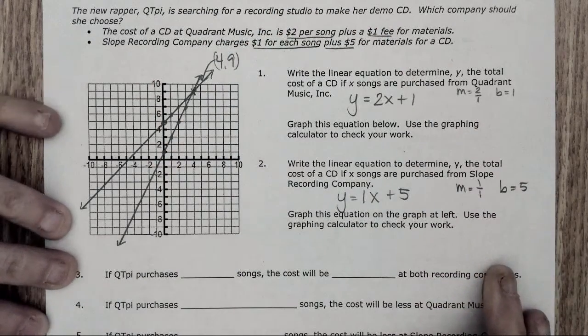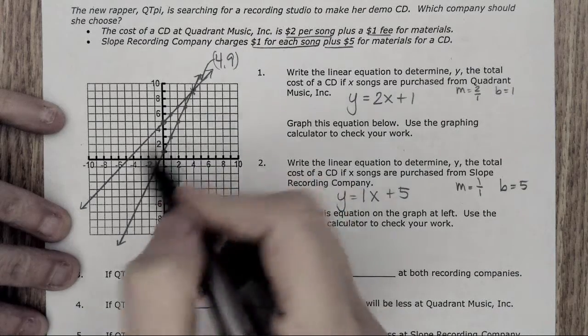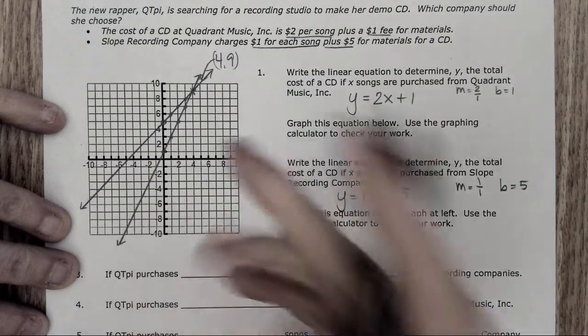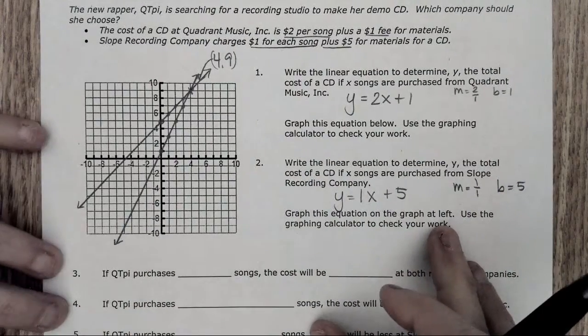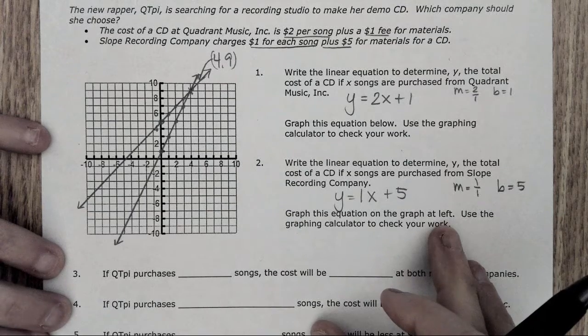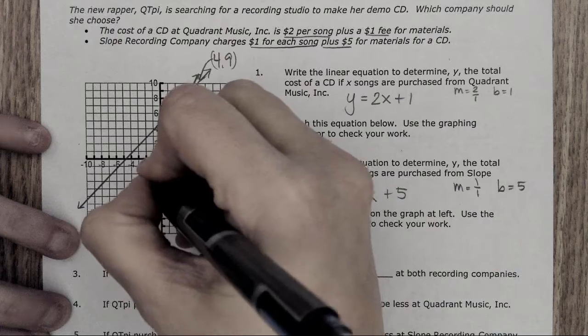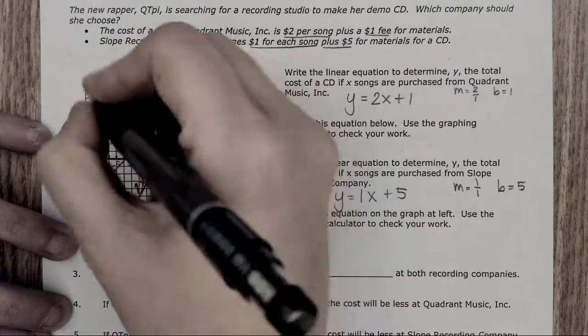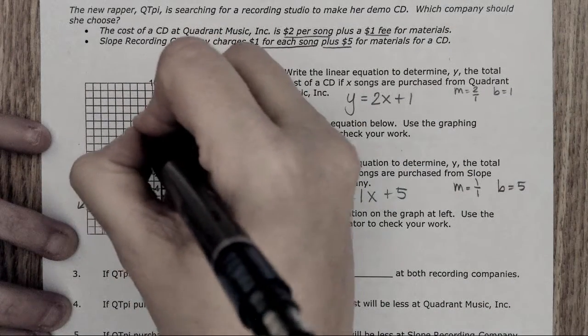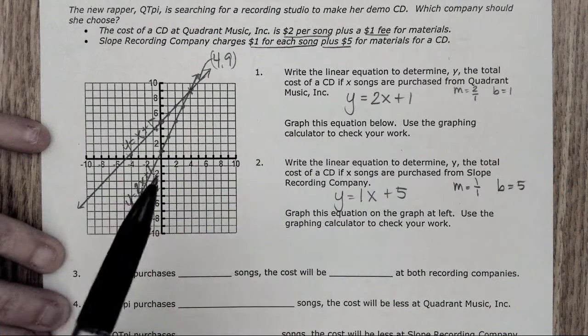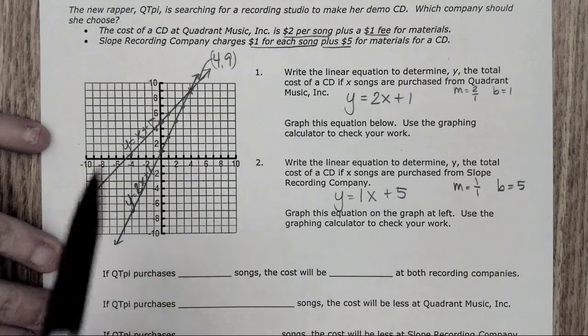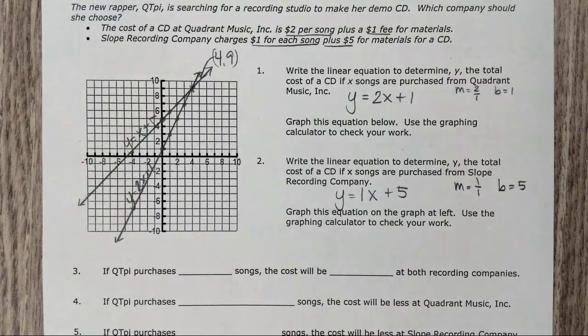Now, another thing that I did not do, but that I'm going to do right now is, whenever we're looking at systems, it's a good idea to label your lines. So either label them with the equation or label them with the description. So we can either put y equals 2x plus 1 on that line and y equals x plus 5 on it, or we could put Quadrant and Slope so that we know what we're dealing with. Okay?